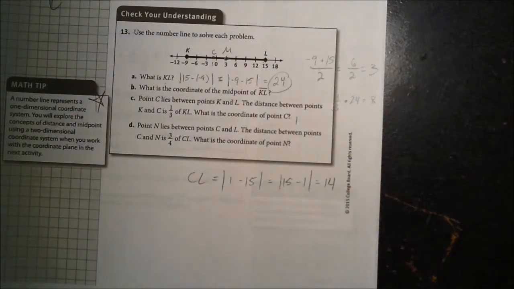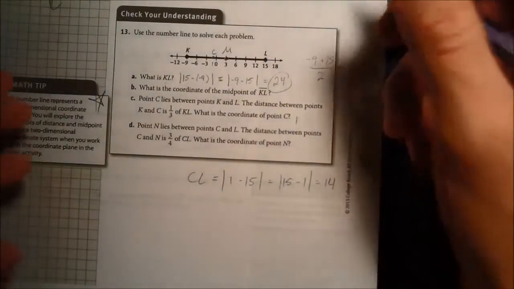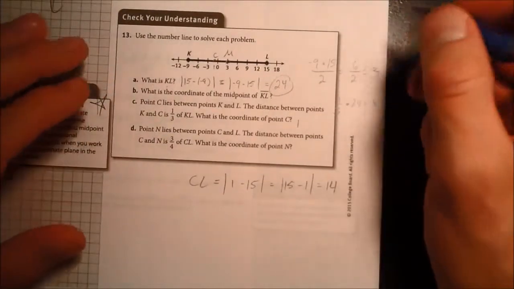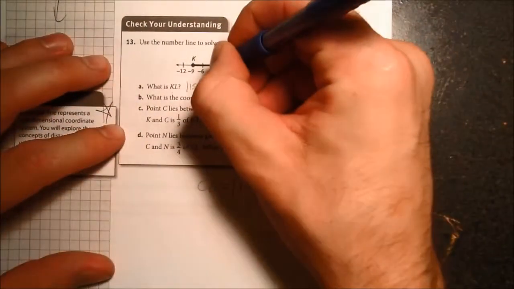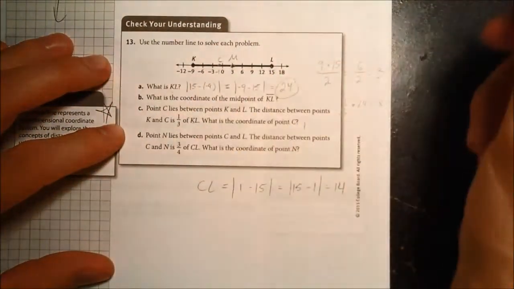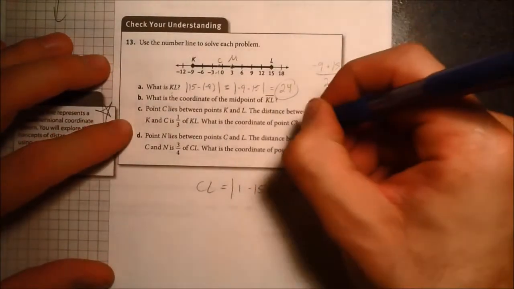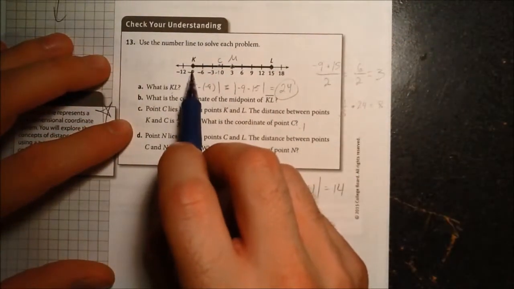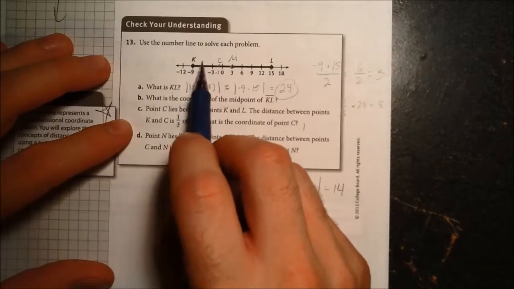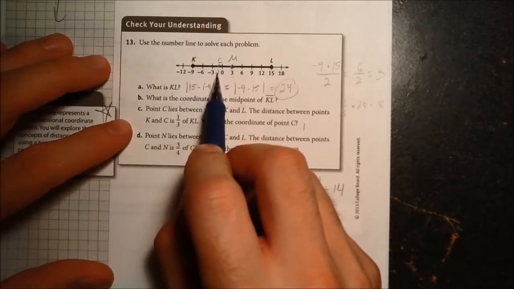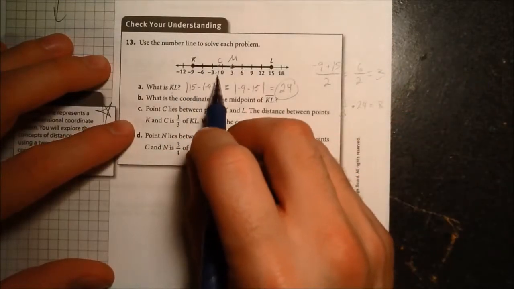It's pretty late, so I'm just going to make sure that I'm doing this correctly. And I'm not. Okay, no wonder. I'm sorry. Again, it's really, really late. This point C would be at negative 1. I apologize about that. Because if we were starting at negative 9 and we add 8, we're going to get to negative 1.